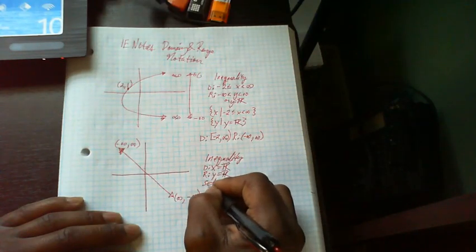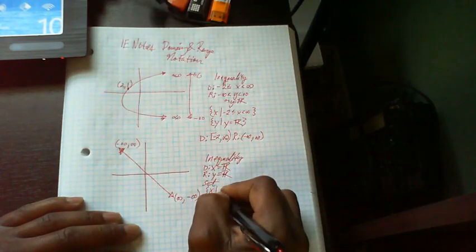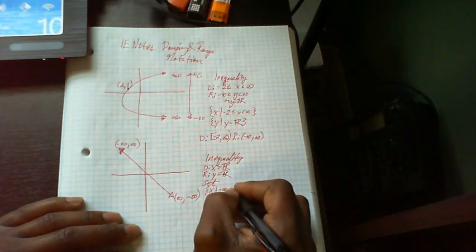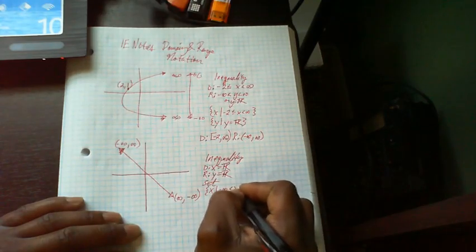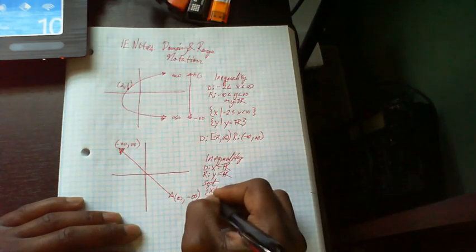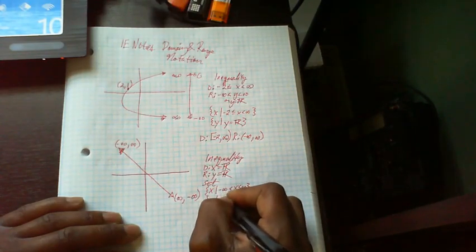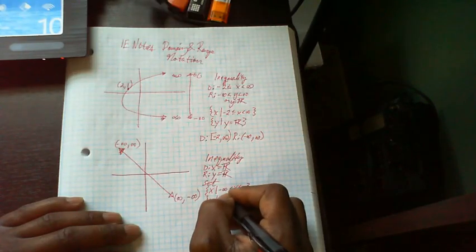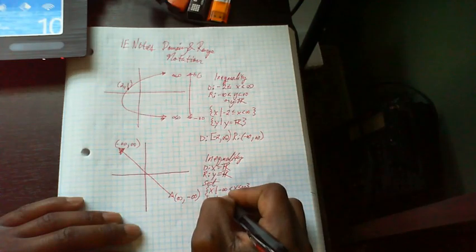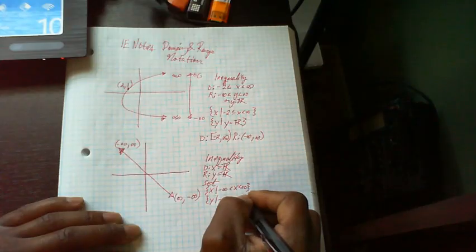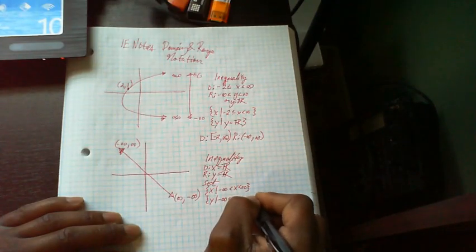Set notation, go ahead and put your inequalities in there. Negative infinity less than x less than infinity. For y, negative infinity less than y less than positive infinity.